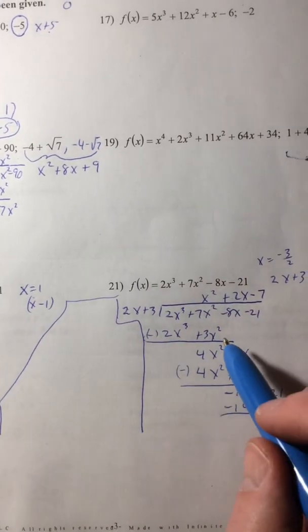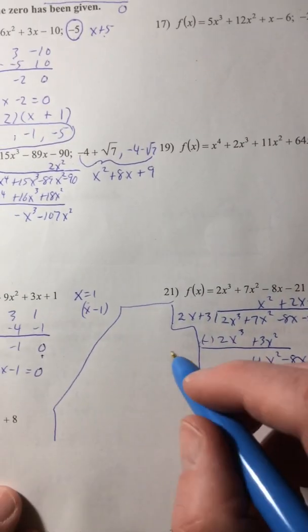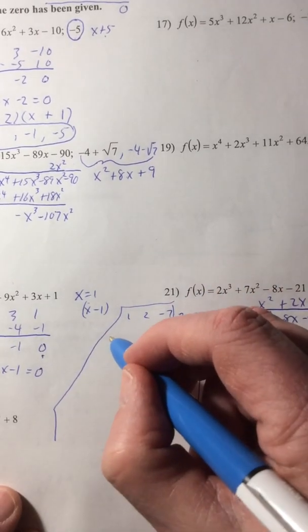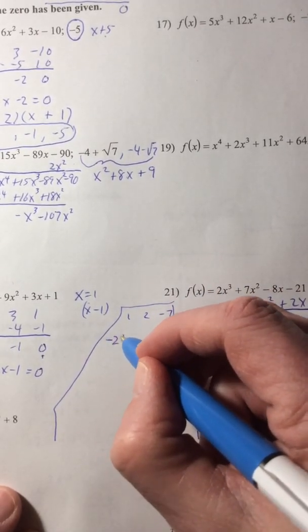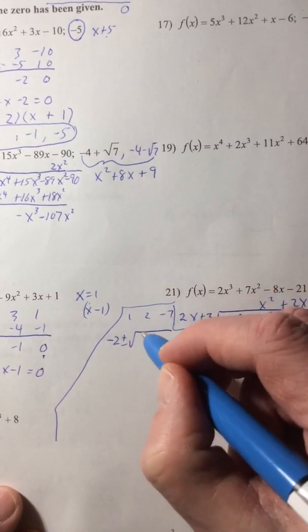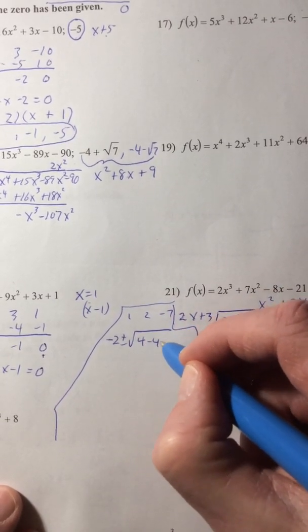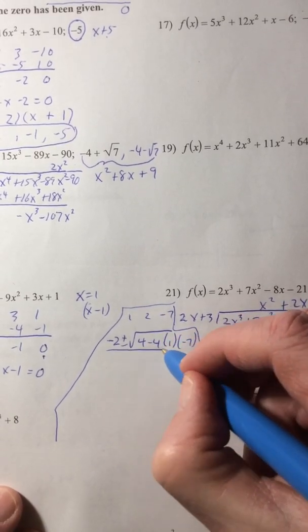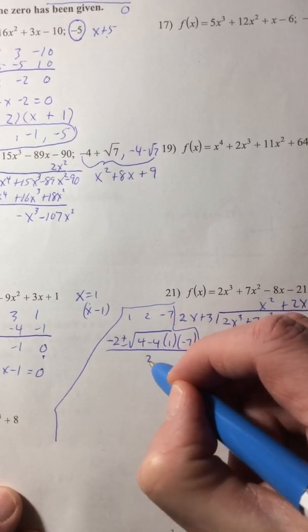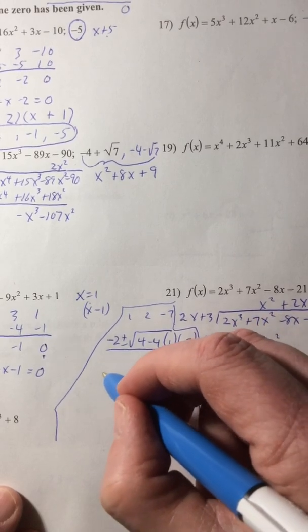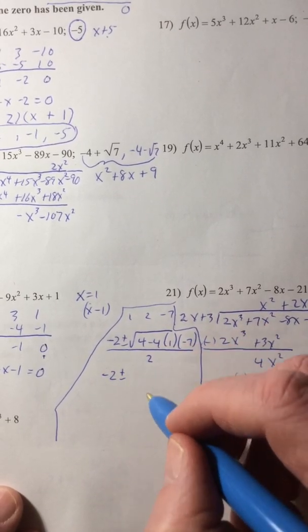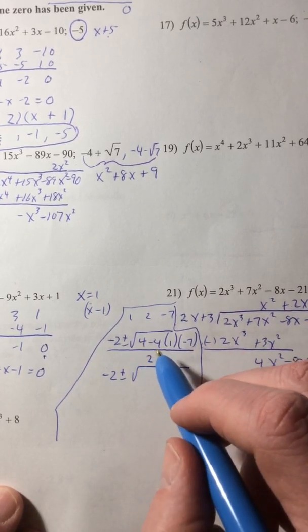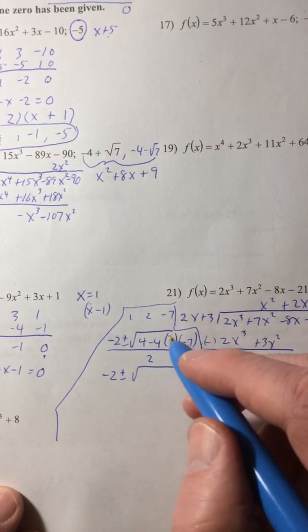So, where are we here? We got 1, 2, negative 7, just for me to keep track of what's going on here. So just plug in the numbers into the quadratic formula. We have 4 minus 4 times a times c, right, under this nice square root bit right here, over 2 times 1, which of course is just 2. So we get negative 2 plus or minus the square root of 4 plus 28 is 32.